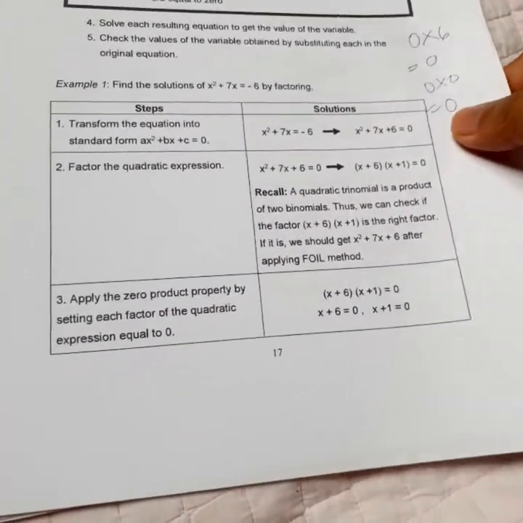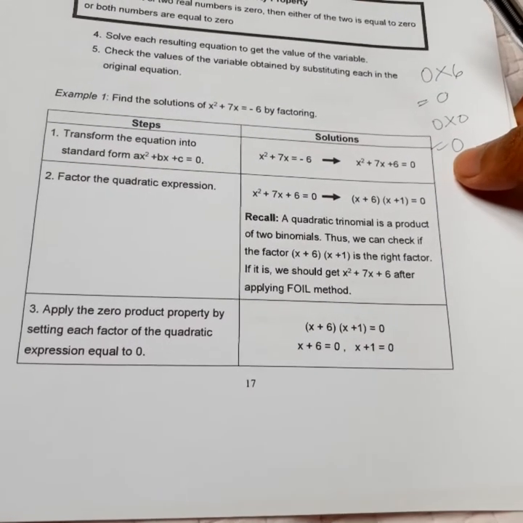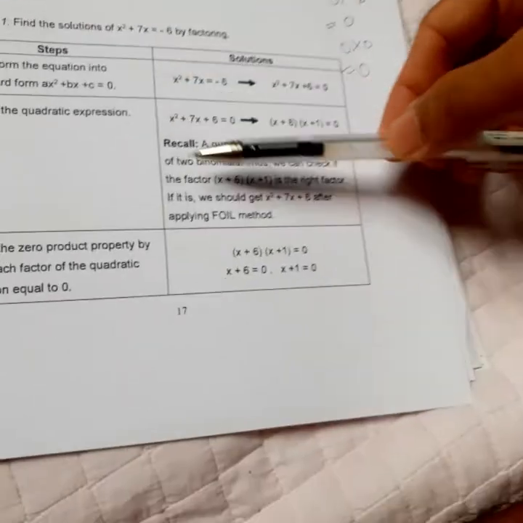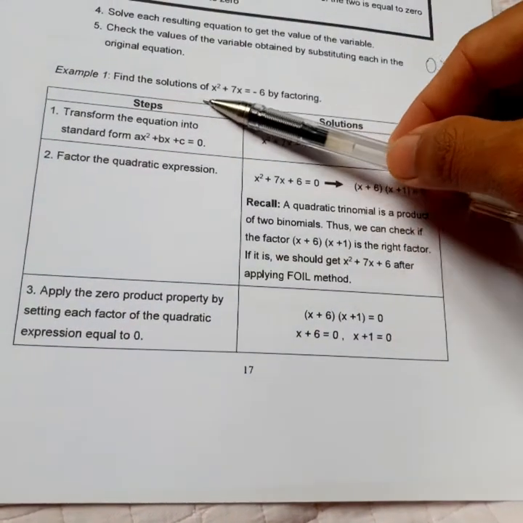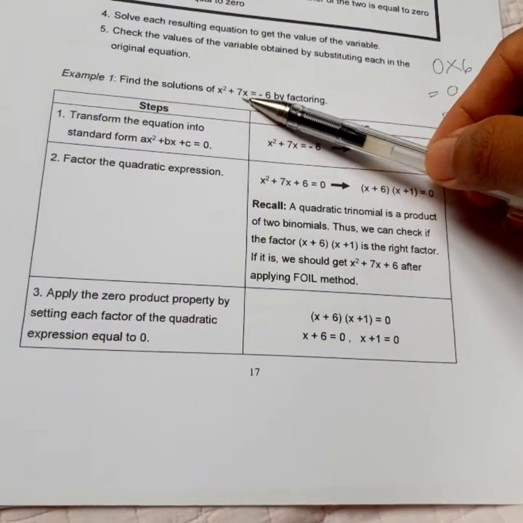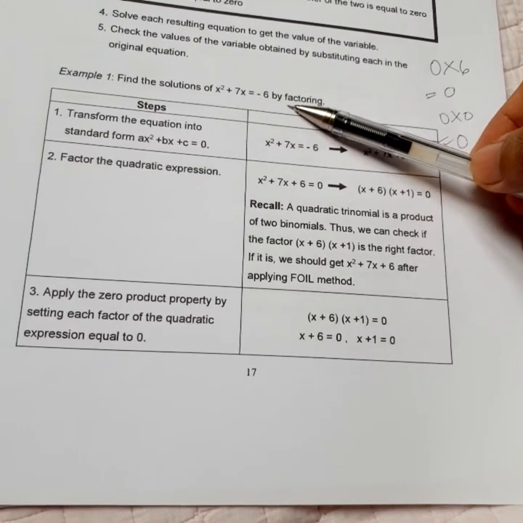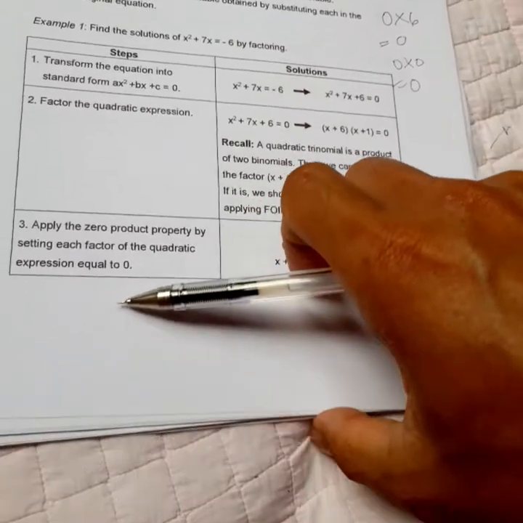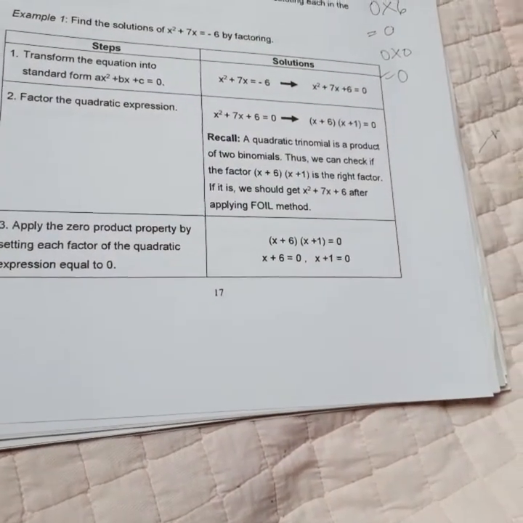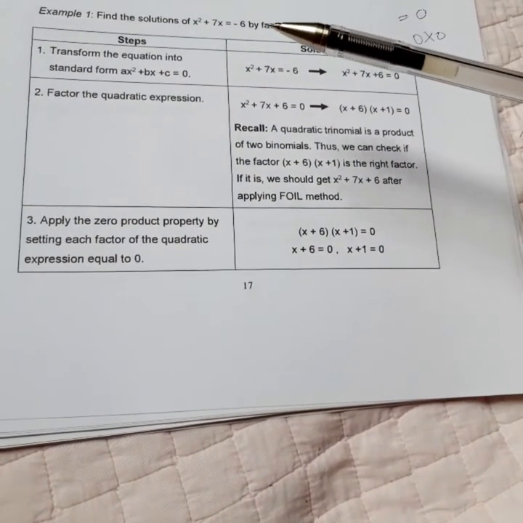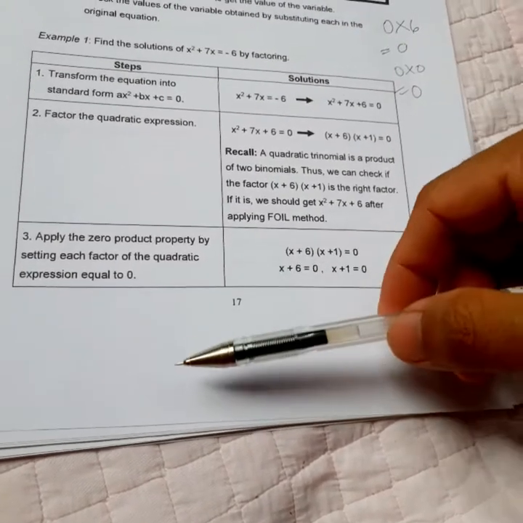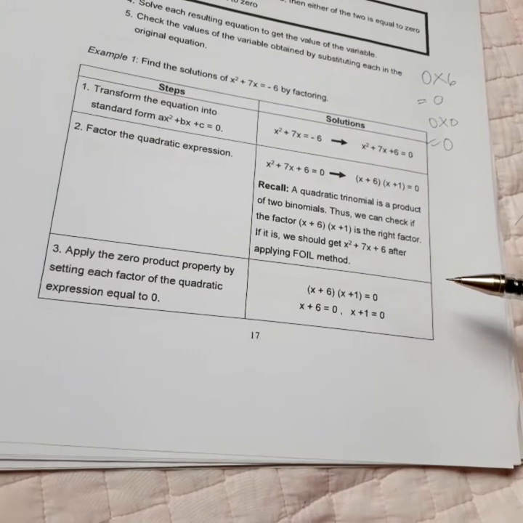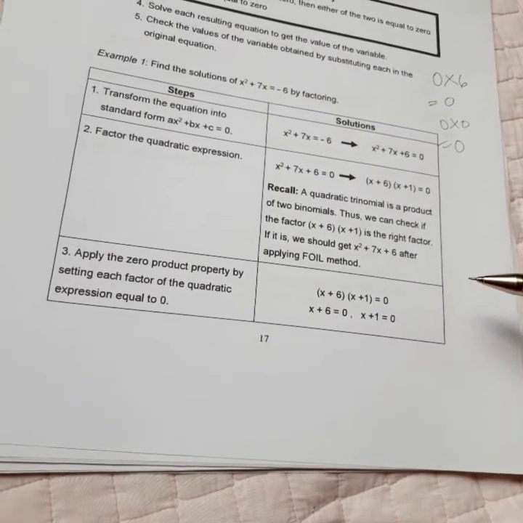Okay. Next, we have example 1, page 17. Find the solutions of x squared plus 7x equals negative 6 by factoring. Steps: rewrite the equation into the standard form. This one. Okay, then proceed. Factor the quadratic equation. Apply the zero product property by setting each factor of the quadratic equation equal to 0.